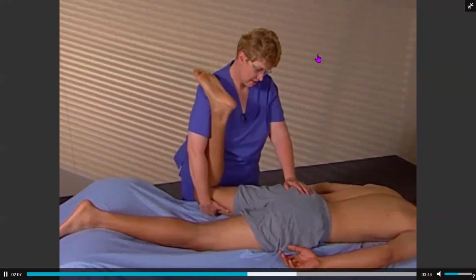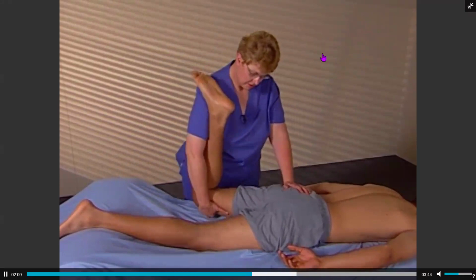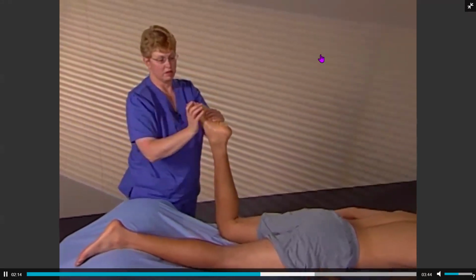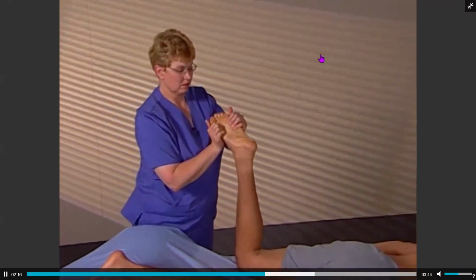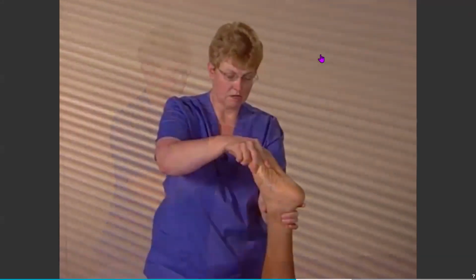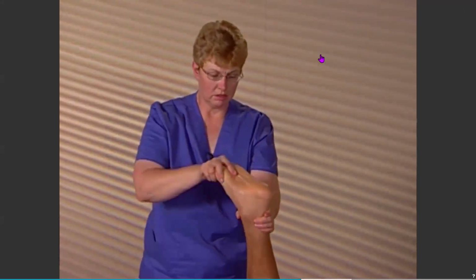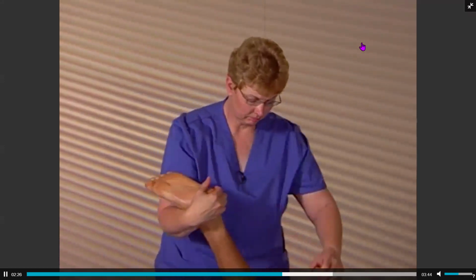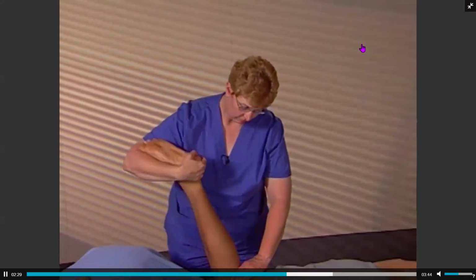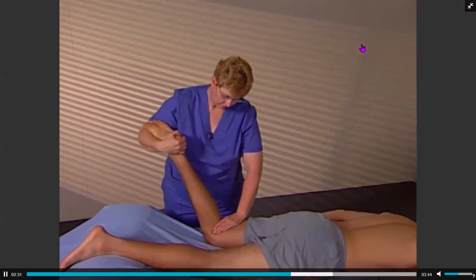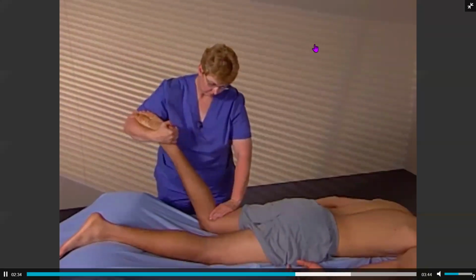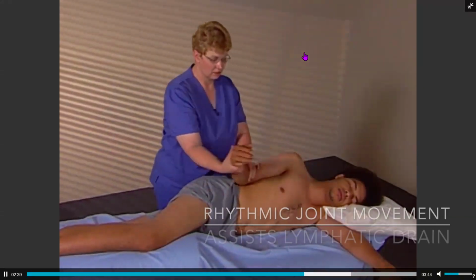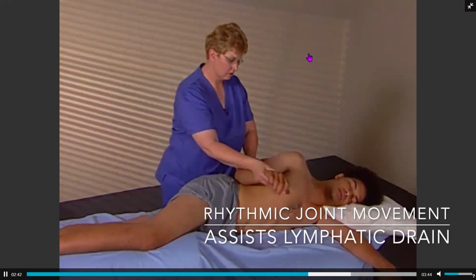Joint movement should always be smooth and rhythmic. The area during the movement procedure is taken in and out of bind, always within the physiological restriction barriers. Joint movements are never forced. Adding small oscillation movements during range of motion has an effect on the proprioceptive mechanisms of the joint. The typical response is that the muscle will relax. Rhythmic joint movement is an important part of lymphatic drain procedures.